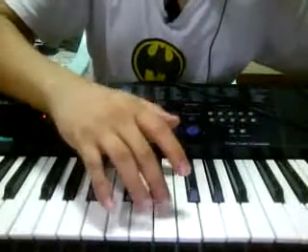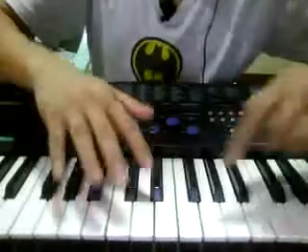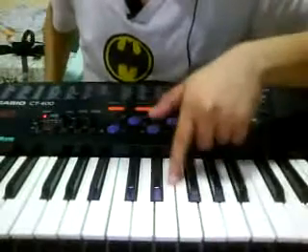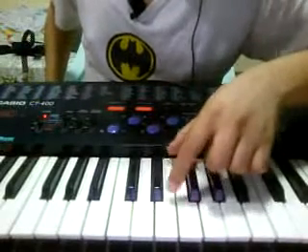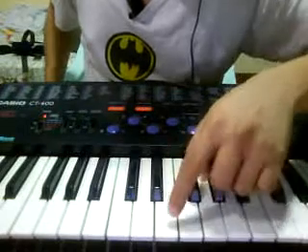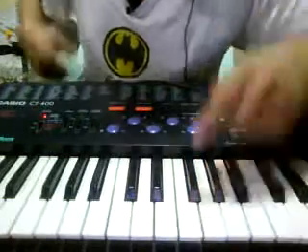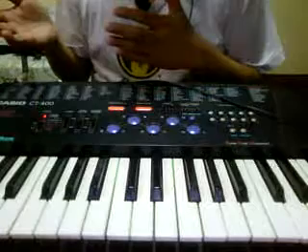And then from E to F, there's no black key in between. That means from E to F, it's only a half tone step.